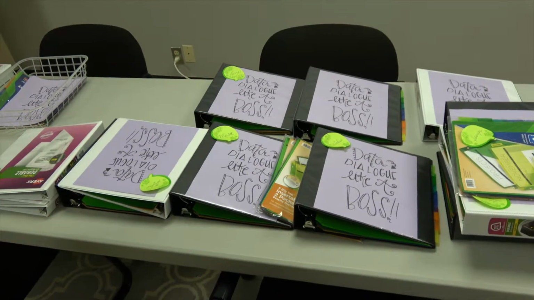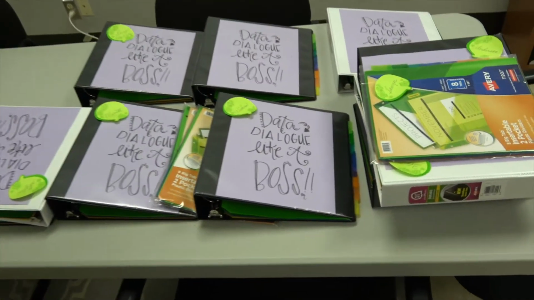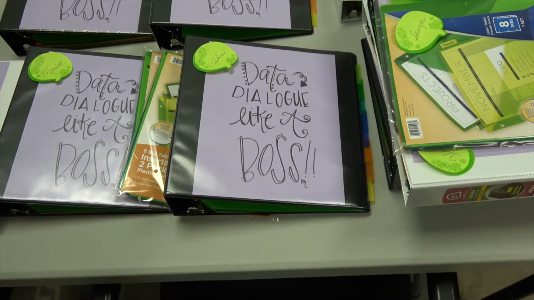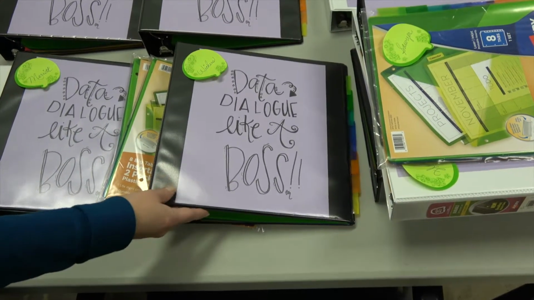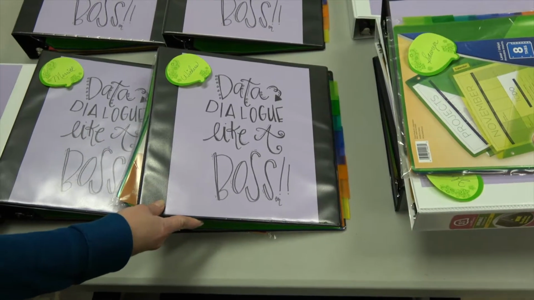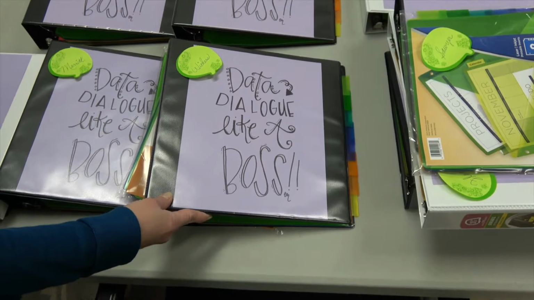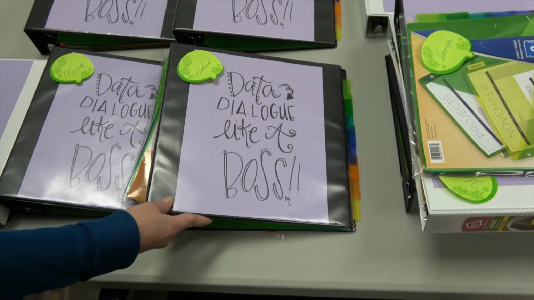These are some materials that we ordered for our teachers. Many of them had an organization system, but some did not. So we decided to go ahead and make sure every teacher had binder and dividers. We have an artist here on campus, and she made this for us, and we just love it because we're going to data dialogue like a boss here at San Jacinto.